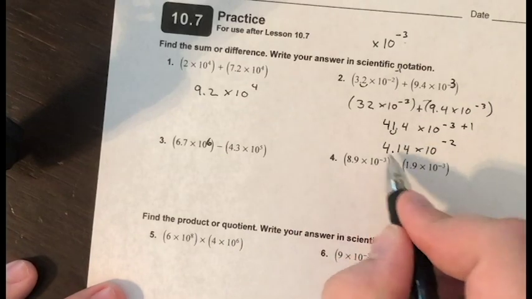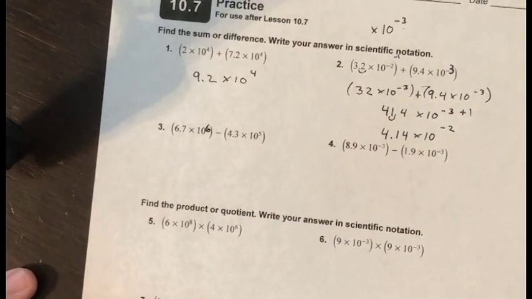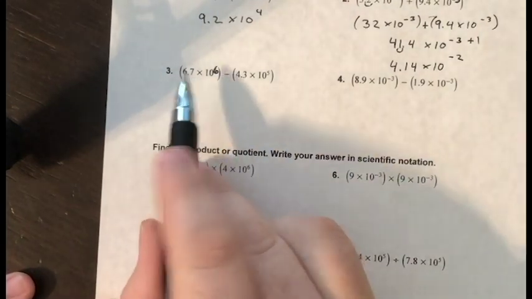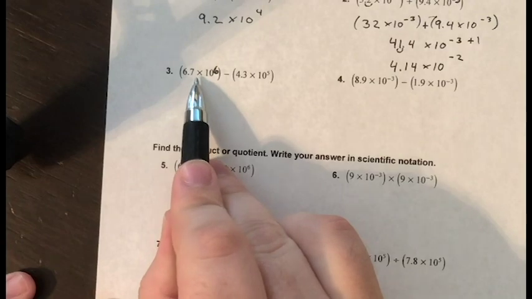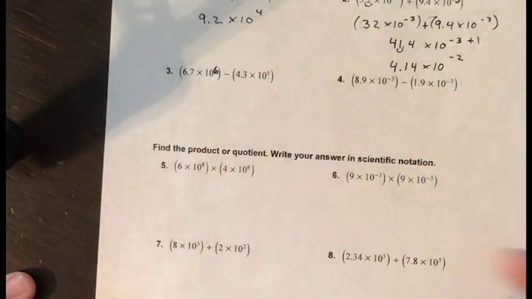I'm actually going to do 3 and 4 with you because I know this gets confusing, so we're going to keep working these out together. So, this one, I have 6.7 times 10 to the 6th power minus 4.3 times 10 to the 5th power. All right, so my job is to rearrange this so that they have the same power.